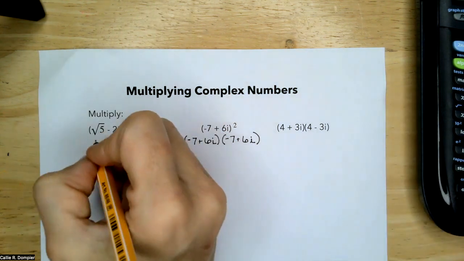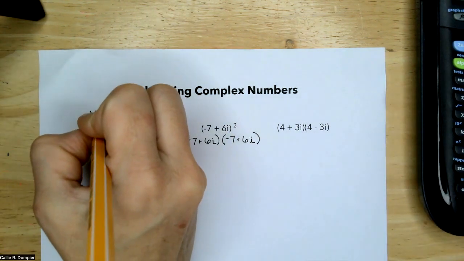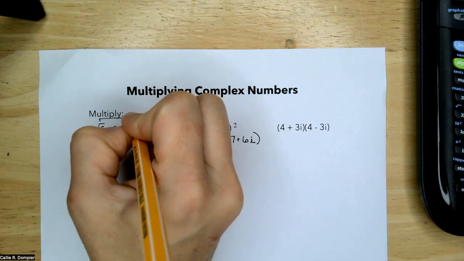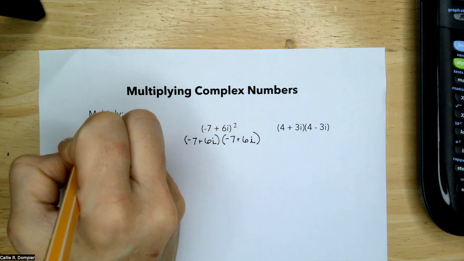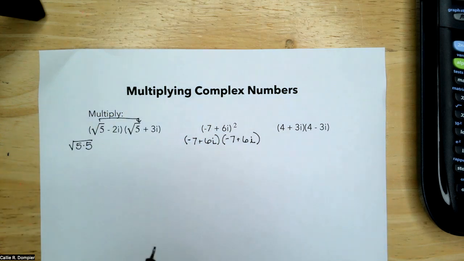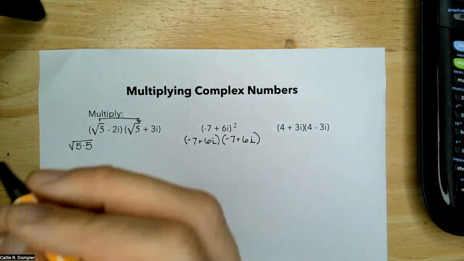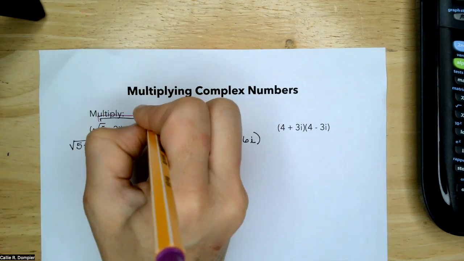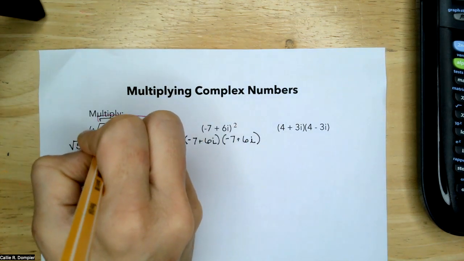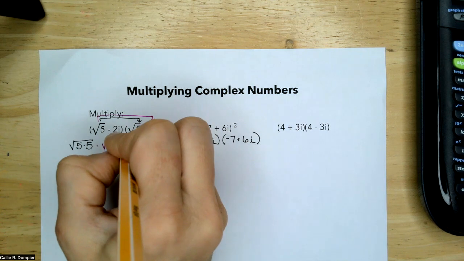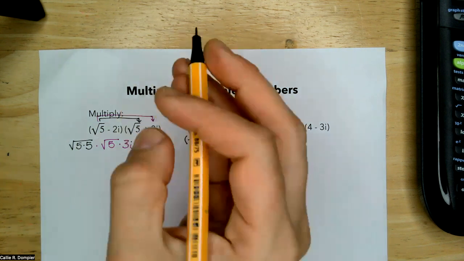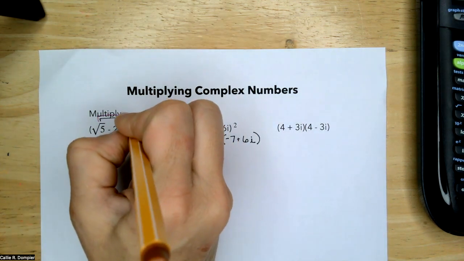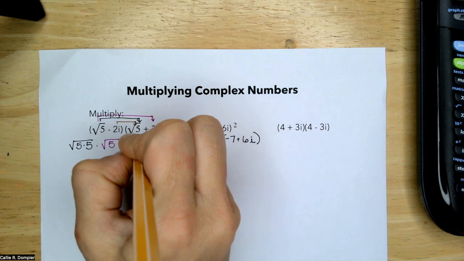All right. First, the square root of 5 times the square root of 5. If you know how to skip that step, that's fine. Outside, square root of 5 times 3i. Inside, negative 2i times the square root of 5.